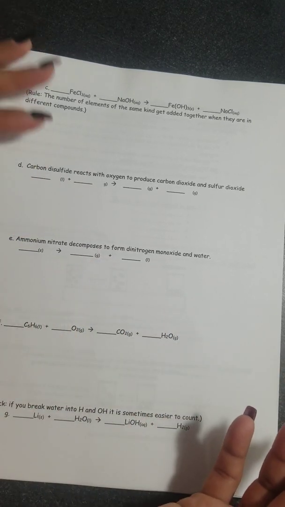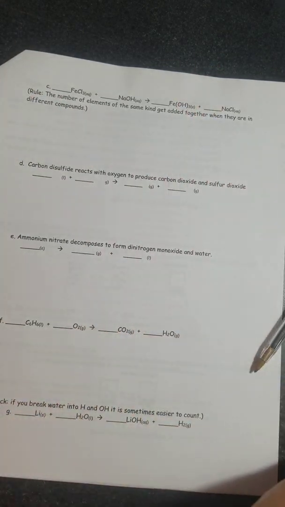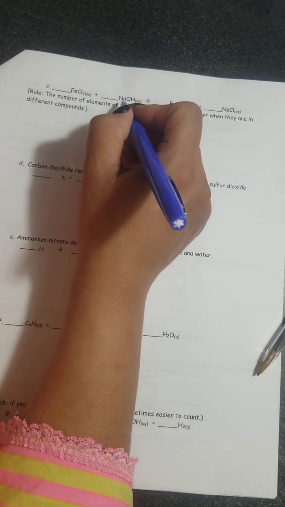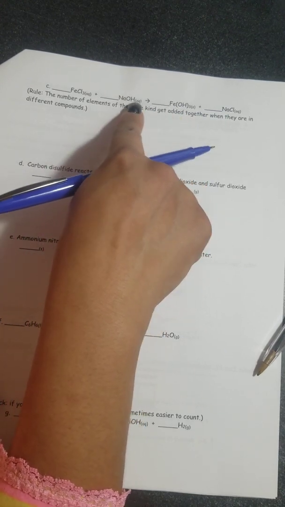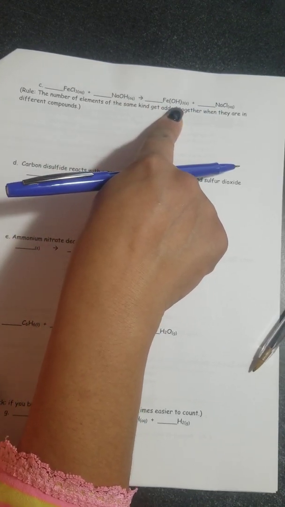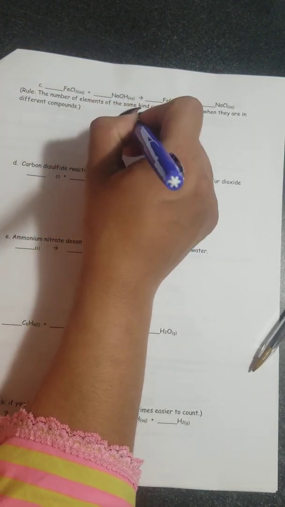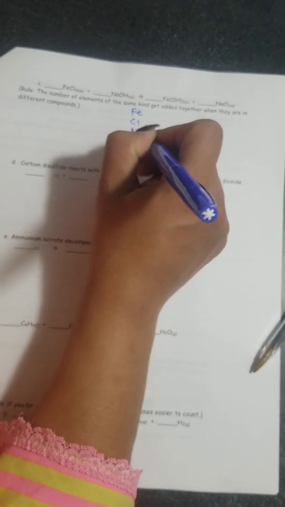You are more than welcome to skip over this part if you prefer. Let's come over here. I have iron and chlorine, and then I have sodium and hydroxide. But on this side I have hydroxide, so they actually stay together. They don't break apart. So let me go ahead: iron, Fe, chlorine, Cl, sodium, Na, and hydroxide, OH.